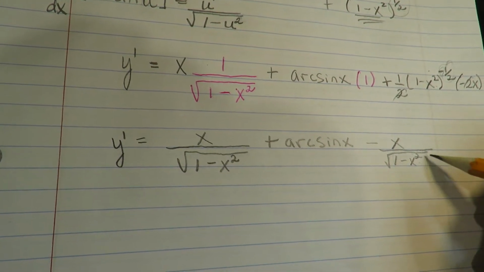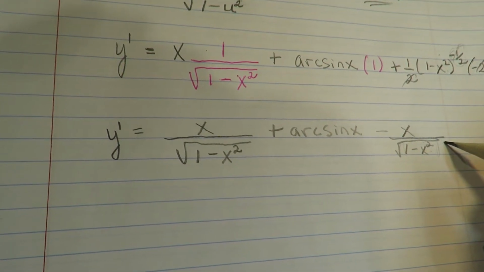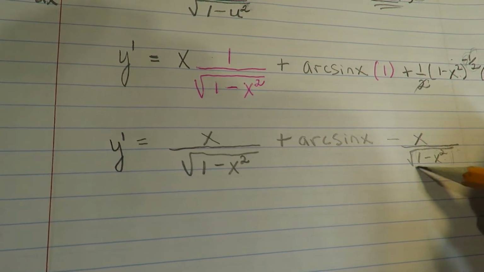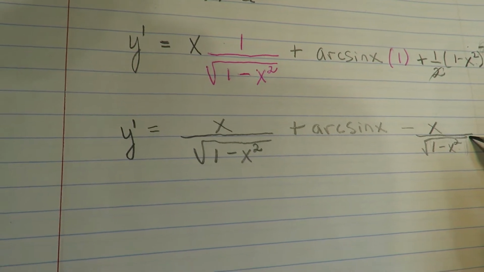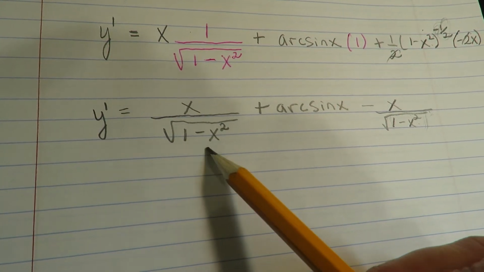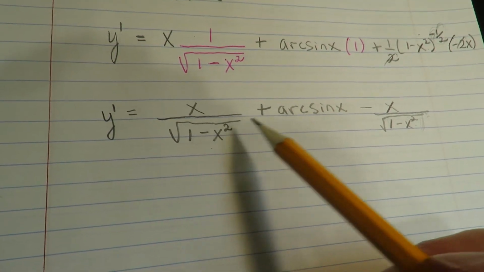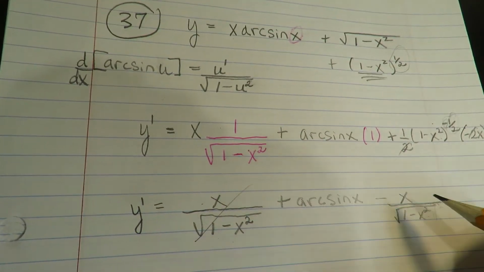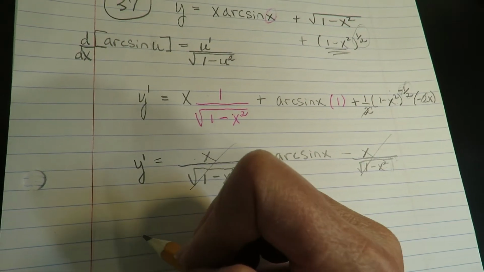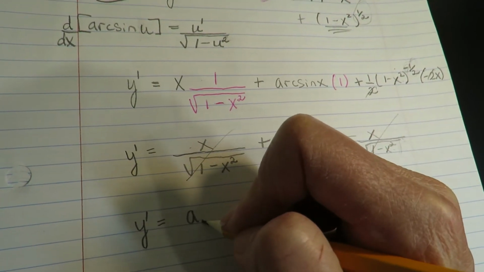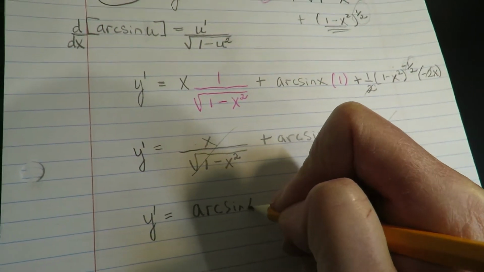You could raise this whole thing then to a positive 1/2, or you could write it as its radical equivalent, which would be a square root. And as you can see, I'm writing it as a square root because I want you to notice that this and this are equal but opposite in sign. And so therefore this minus this would cancel out, and you're going to be left with arc sine x.